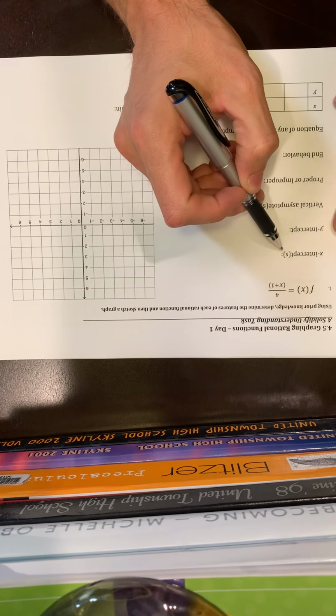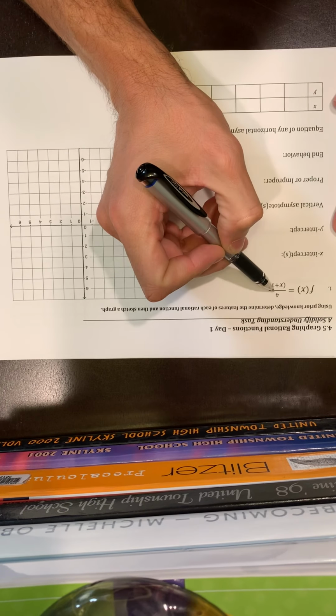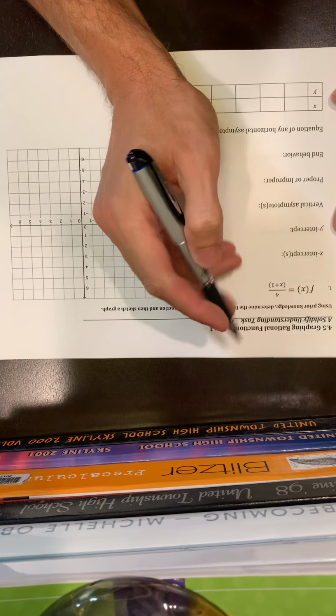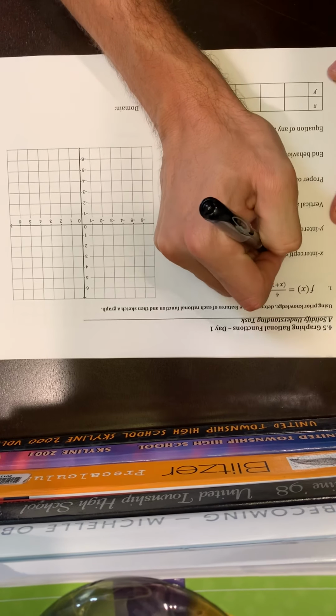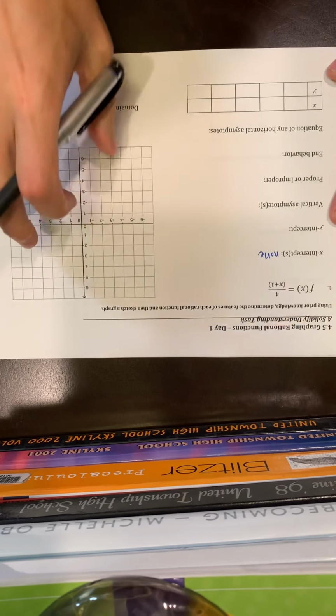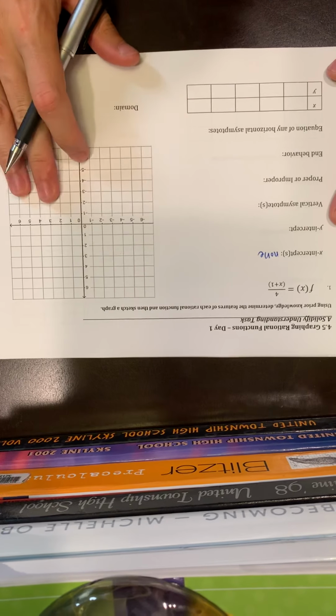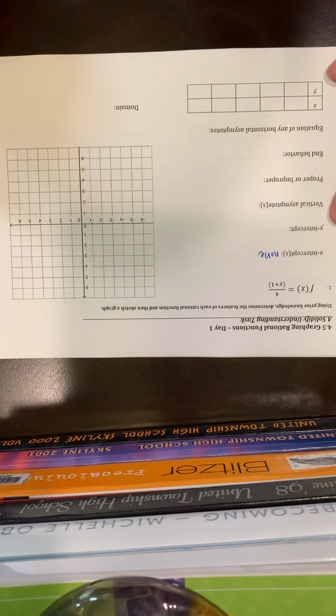So the first thing we're going to talk about is the x-intercept. Notice that the numerator here has no x in it. That means that there's no way to make the numerator equal to 0, so there actually is no x-intercept. So when we plot on this graph, we're never going to hit the x-axis with this particular function.